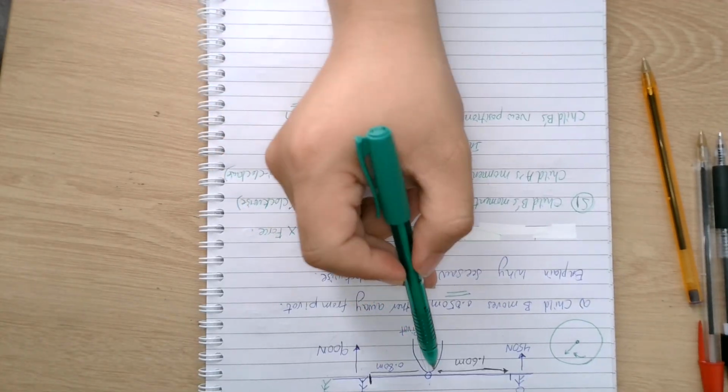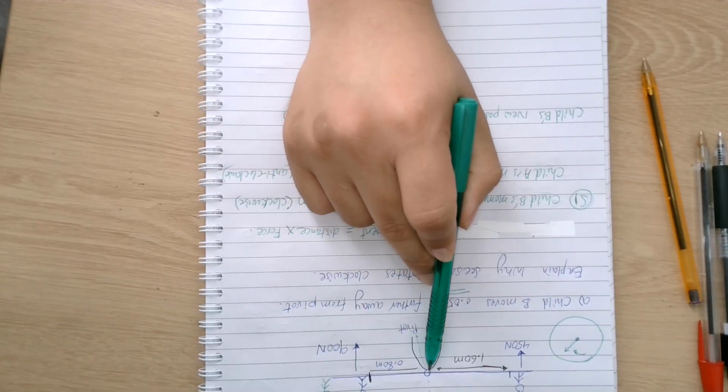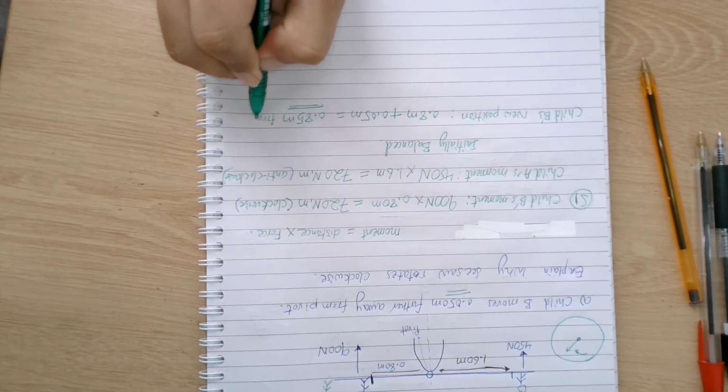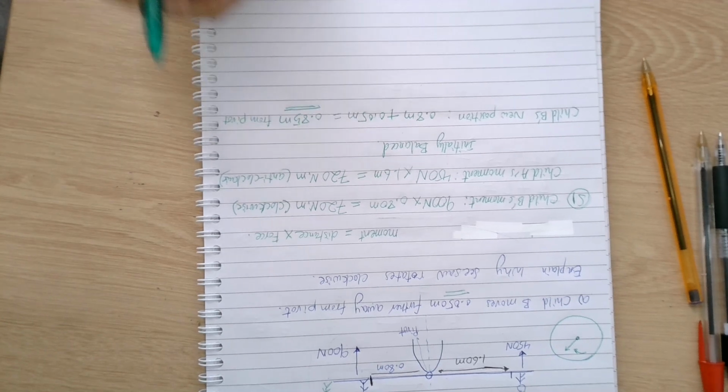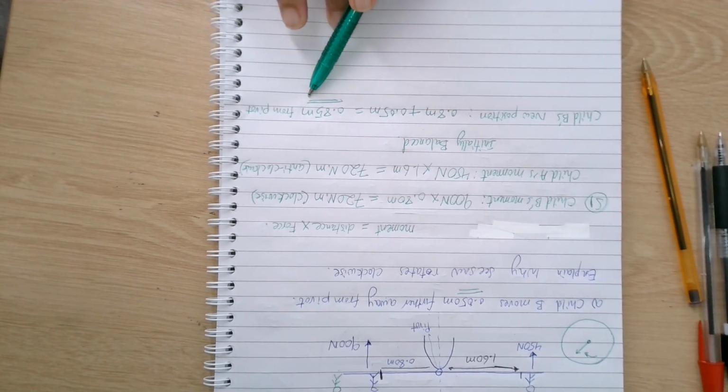So we know that my reference point is the pivot. Right, so we agree until here.